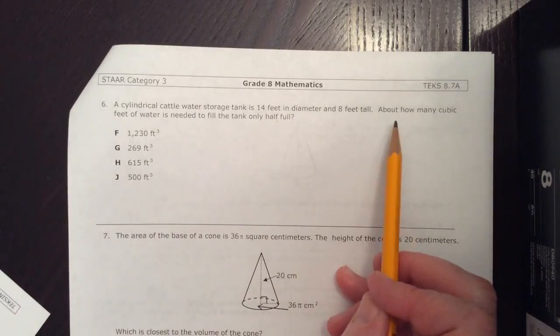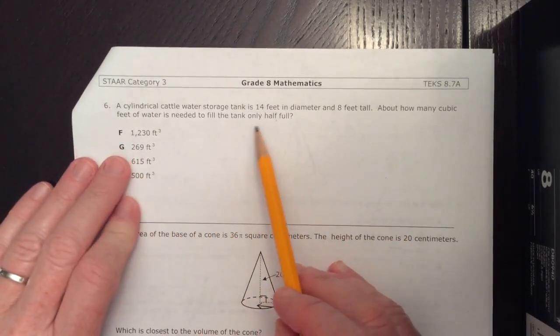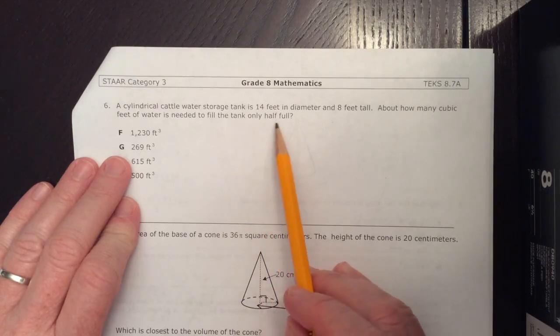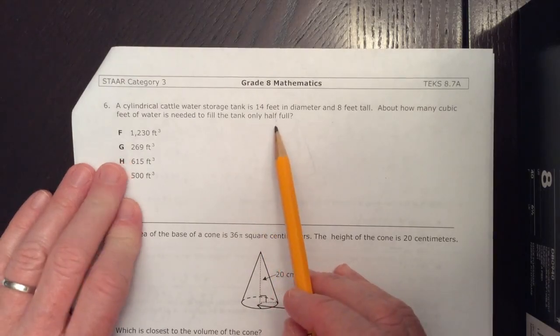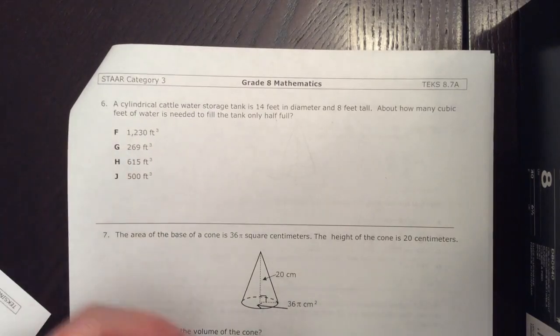About how many cubic feet of water is needed to fill only half of the tank? So we only want to fill it half full. So let's do volume of a cylinder.